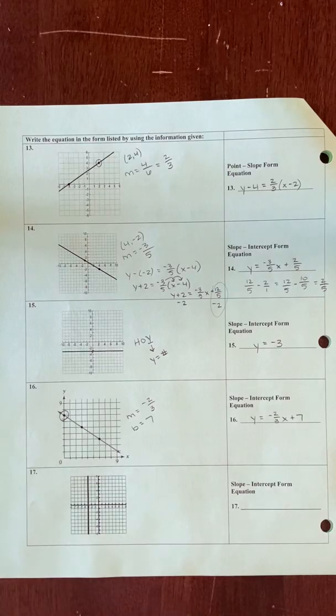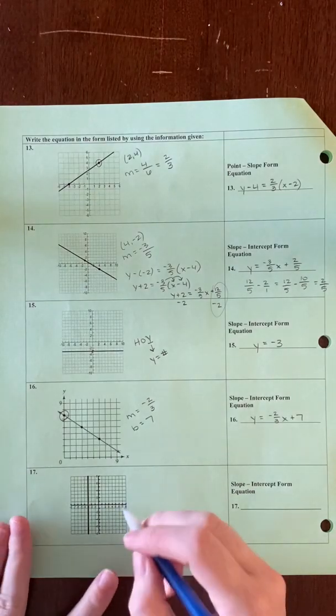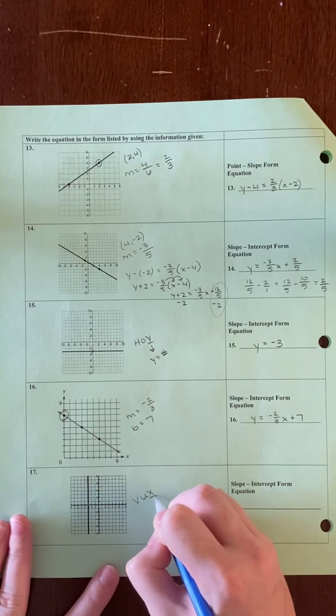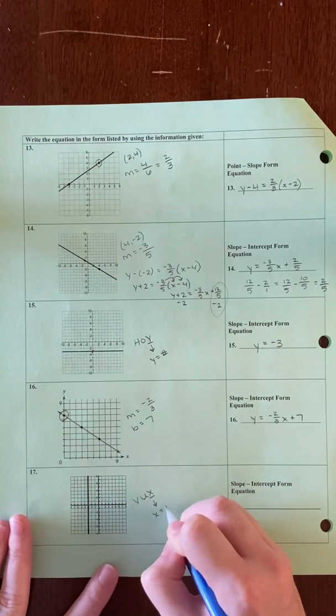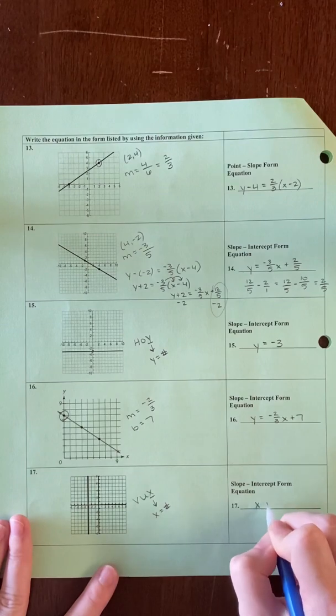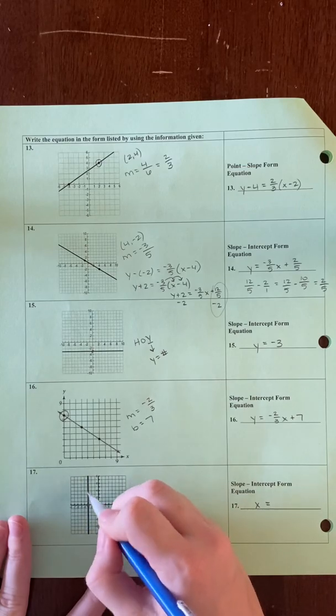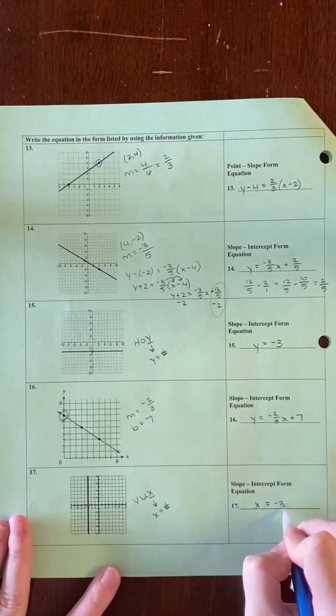The last problem on this page is also one of our special cases, but this one is VUX. It's a vertical line. It has an undefined slope, and it is written in the form x equals a number. Okay, and x equals -3 in this case as well, because this line goes through the point -3 on the x-axis.